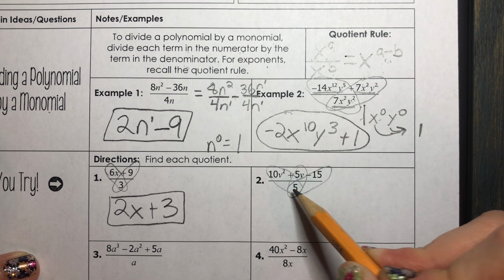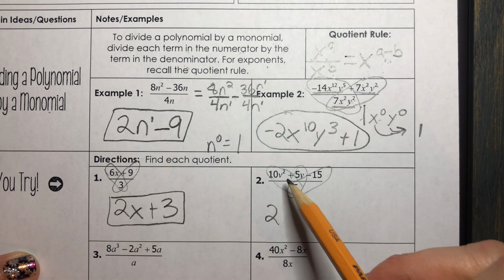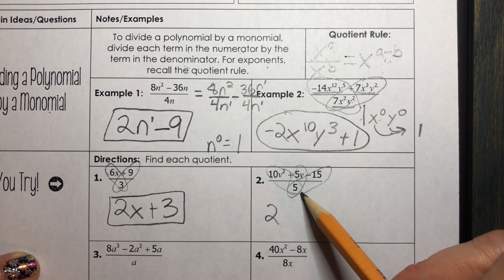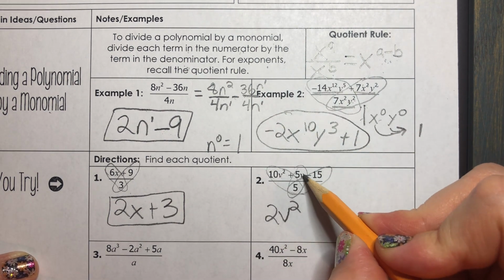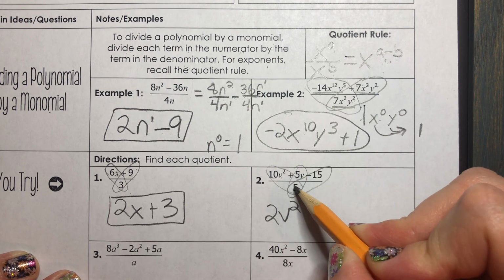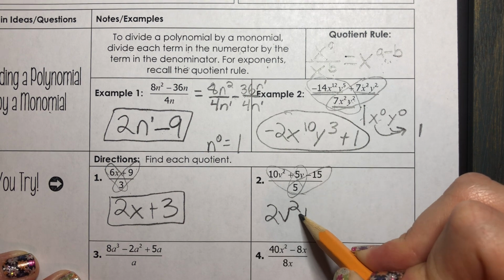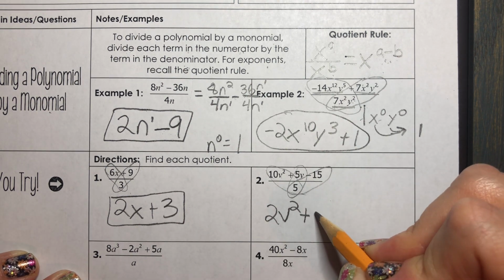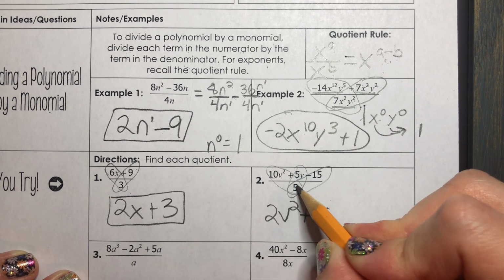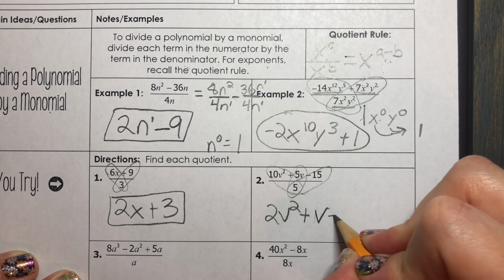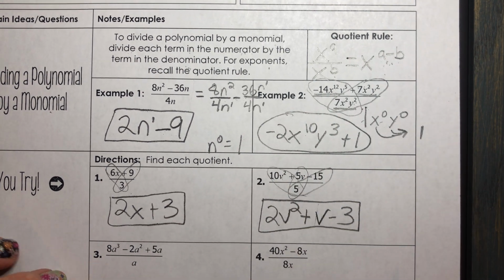Okay, so 10 divided by 5 gives you 2. And then the v squared, just like the x in the first problem, has nothing to subtract by down here. So it just stays v squared. Same thing here. You have a 5 divided by a 5. That gives you 1. And then the v just stays. So we're going to add that because it's positive. Now you could write 1v, or you could just write v. And then the last thing is negative 15 divided by 5, which gives you a negative 3. Okay, so there's the second one.